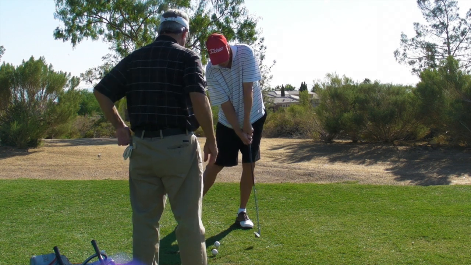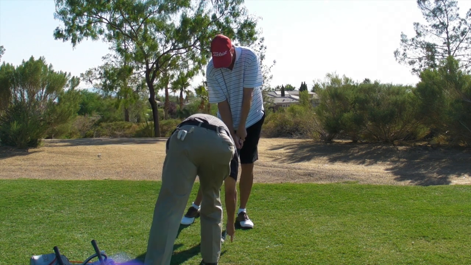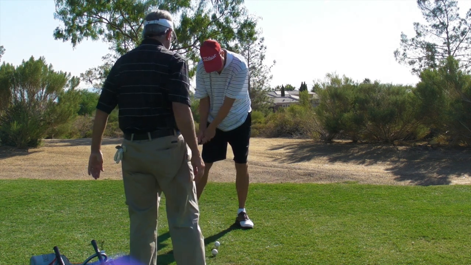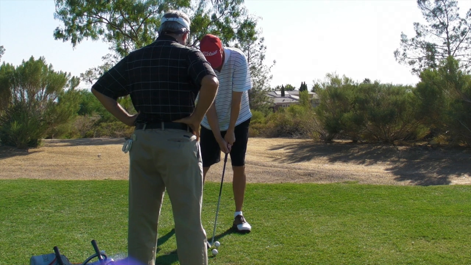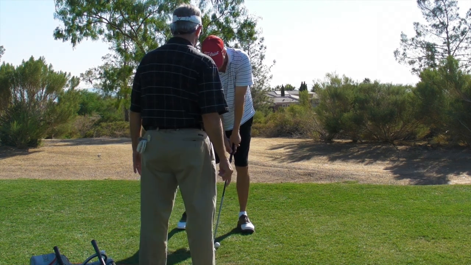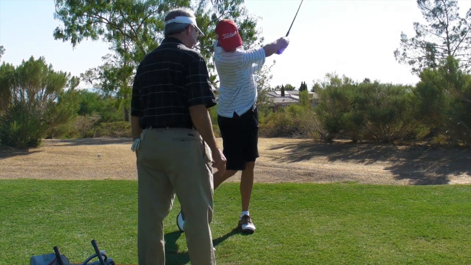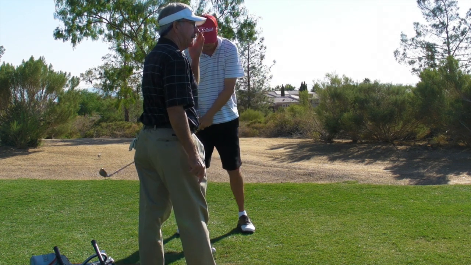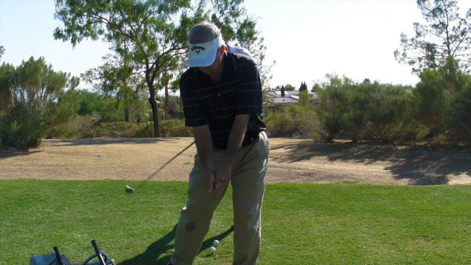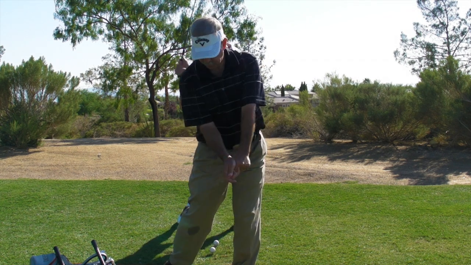If you keep your weight on your left foot and you keep the center point of your circle here, it'll be very difficult for you to even think about slicing the ball or fading the ball. Very nice, and that's just super solid. You're just basically going to do a pure turn.